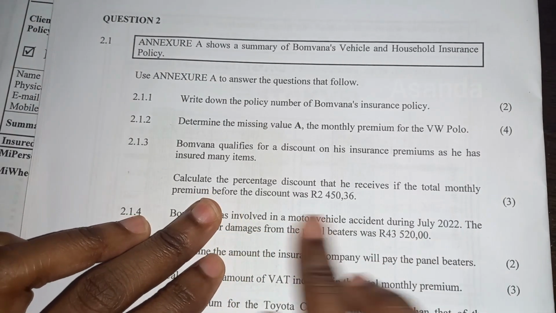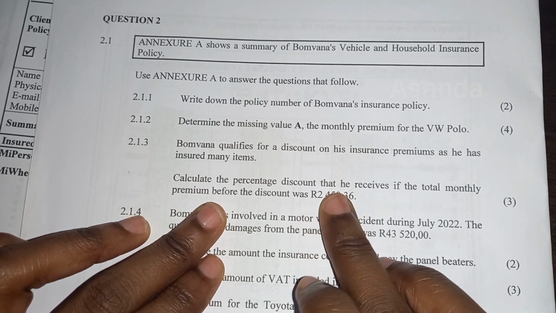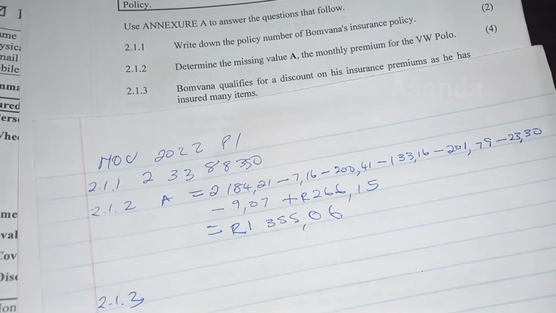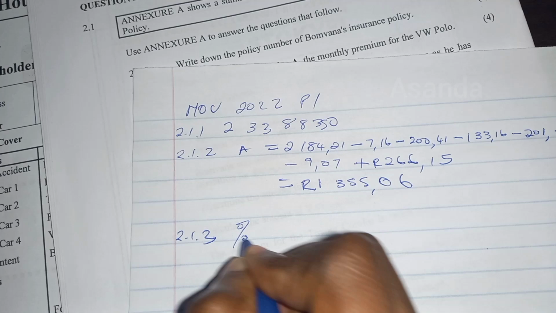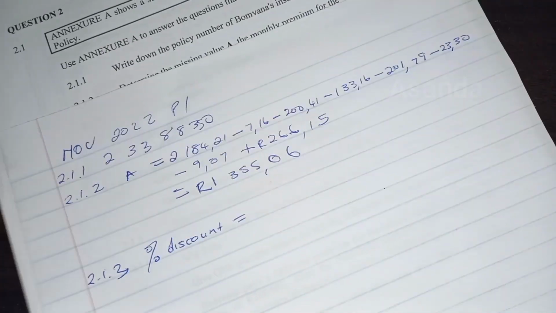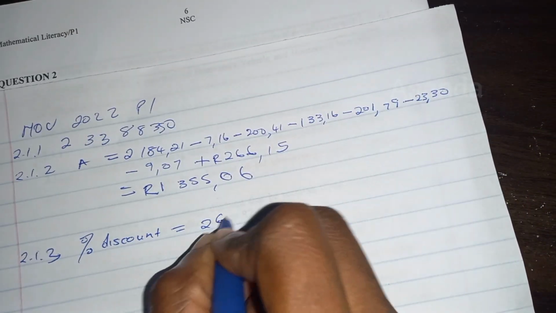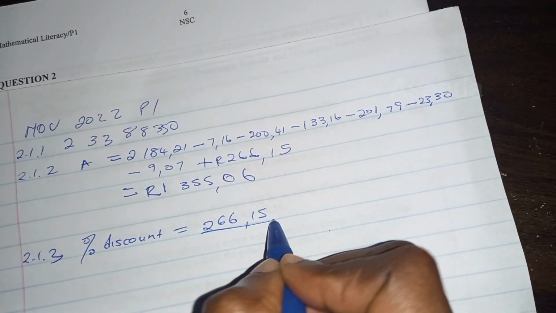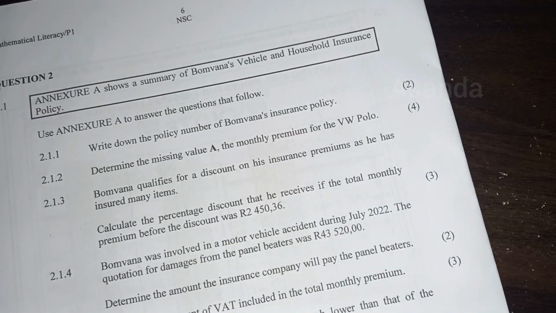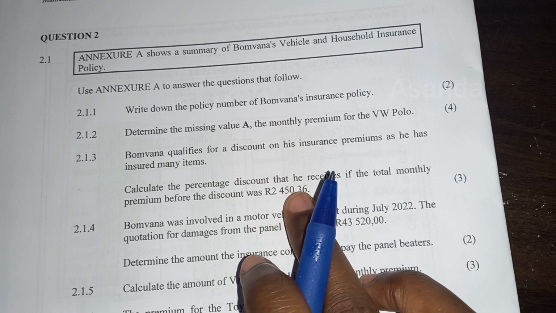Then we divide by. In this case, we're given the number to divide by. We're told that we must divide by 2,450.36, and then we're going to multiply that by 100, and we get the percentage. So the first thing I'm going to do to calculate the percentage of the discount, I'm going to find the discount first. It's 266 rands and 15 cents. And I'm going to divide that by the amount that they said I must use, which is 2,450 rand and 36. And that's the money that the discount was calculated on.